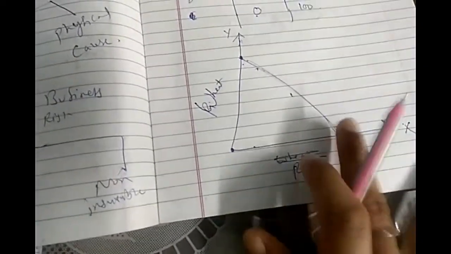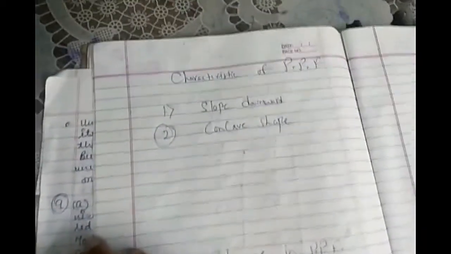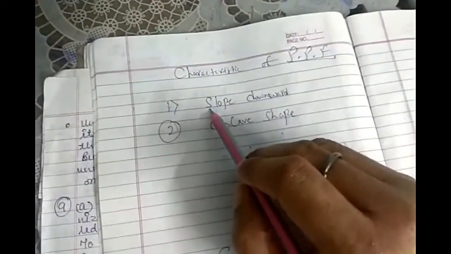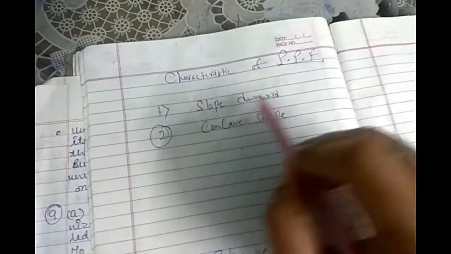That is clear. Now I am going to tell you the characteristics of this production possibility frontier, that is PPF in short. The first characteristic is that it is sloping downward.